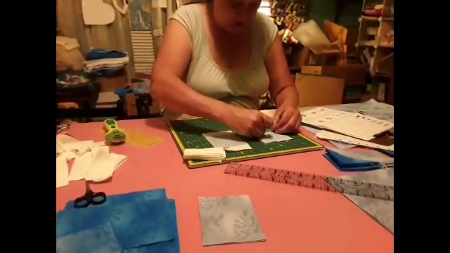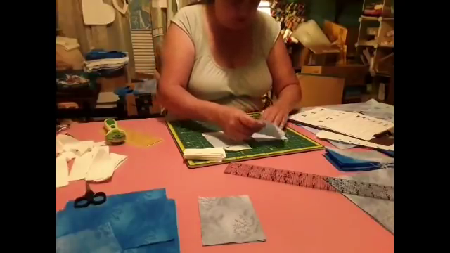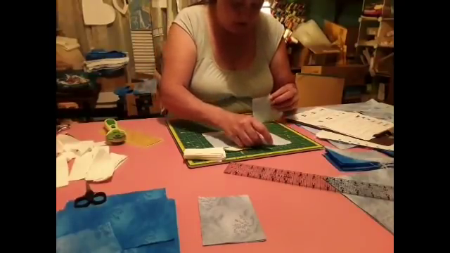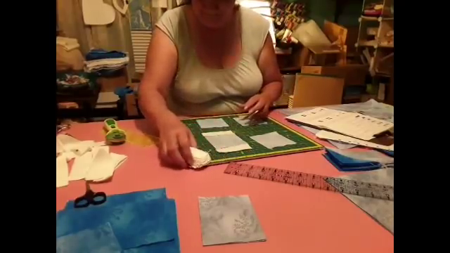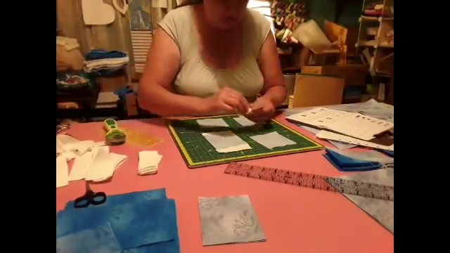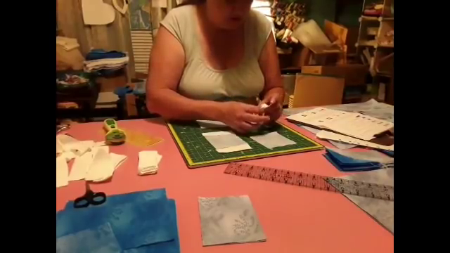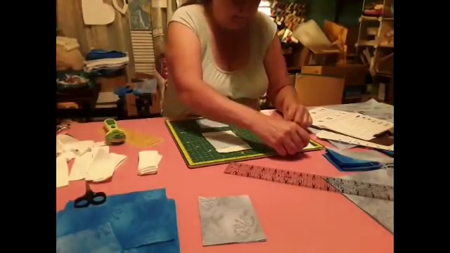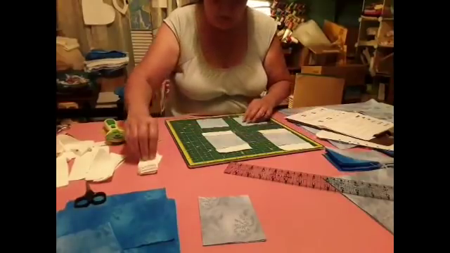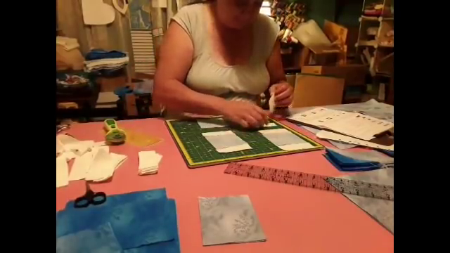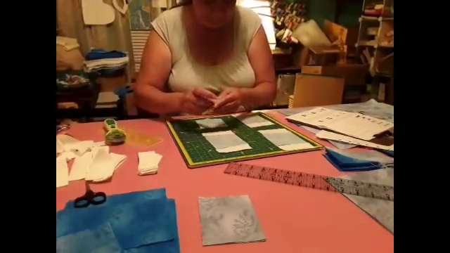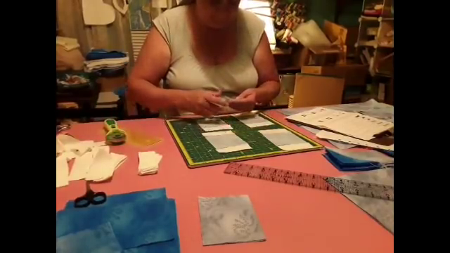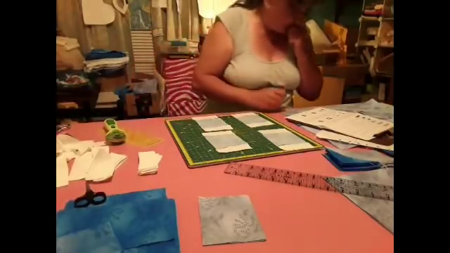Because I know there's 4 blocks, so we're going to have to do all 4 that way, like that. Okay. So here we go with these. Alright.